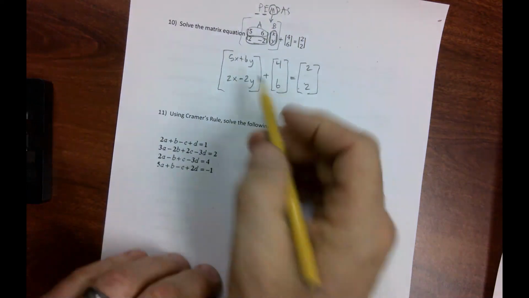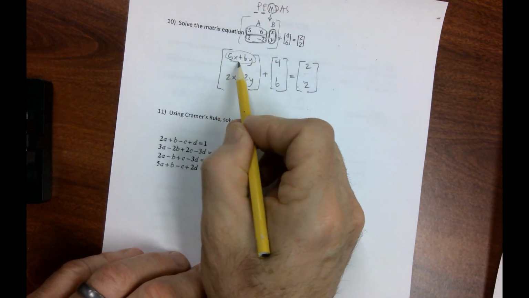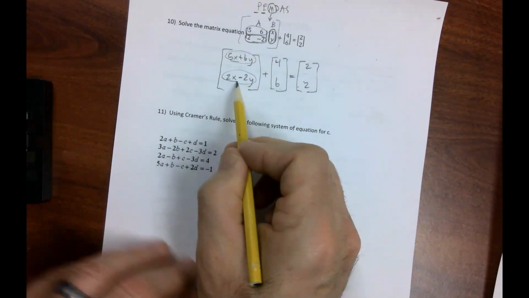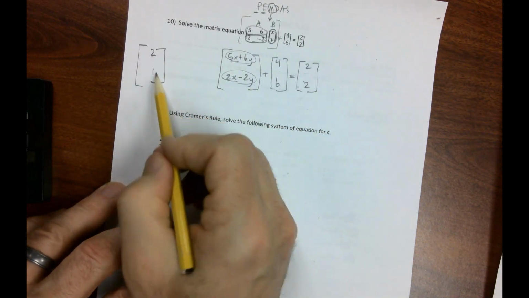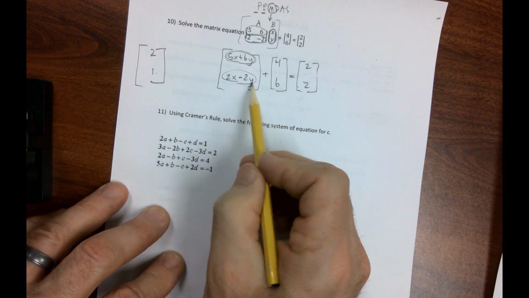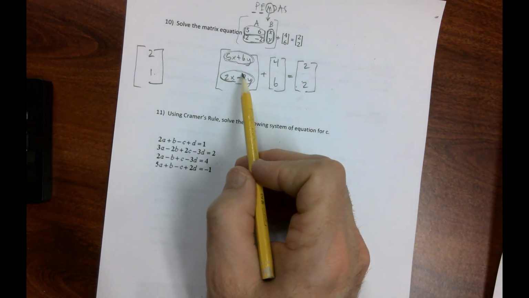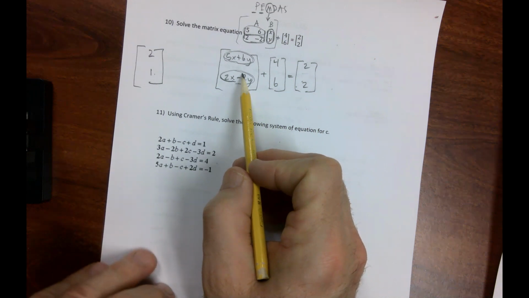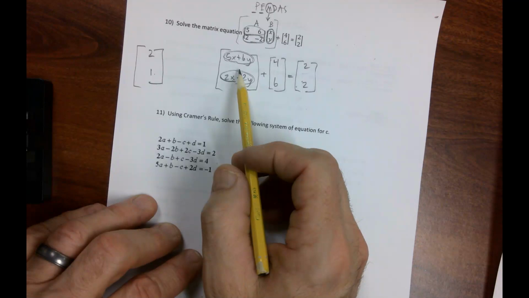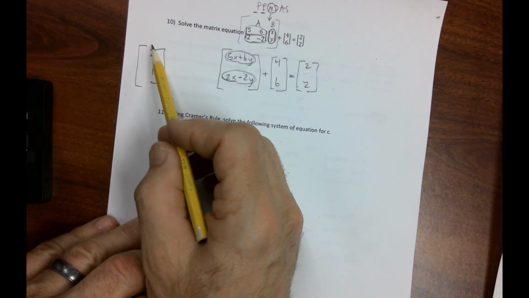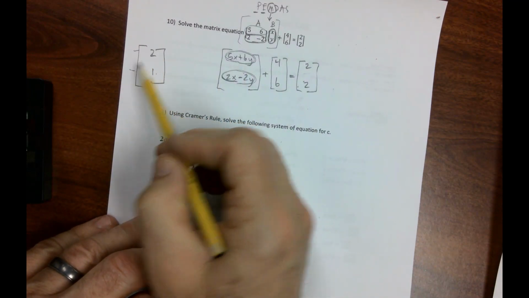Now, before your brain wanders, this is one term, and this is one term. So it's just like if we had something like this with numbers. This is just a number, this is just a number. Your brain has to just prevent itself from looking at this like a 2 by 2. It's not. It's a 2 by 1. So 2 rows, 1 column.